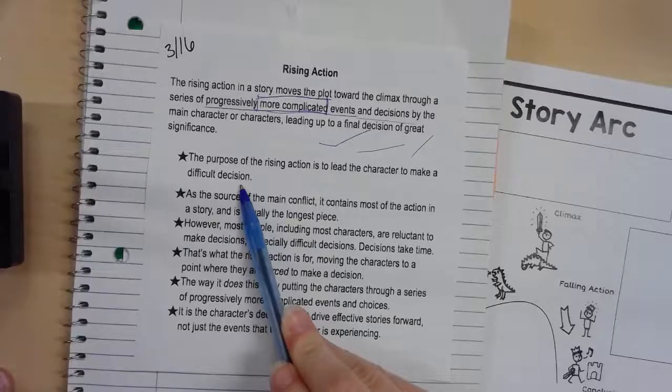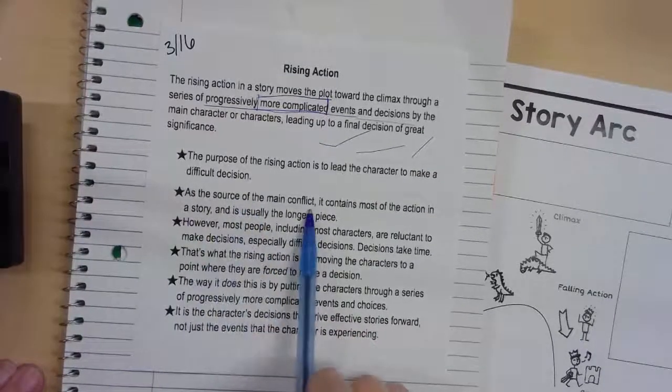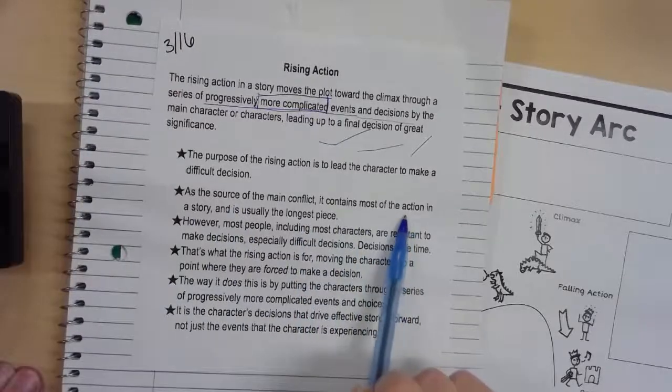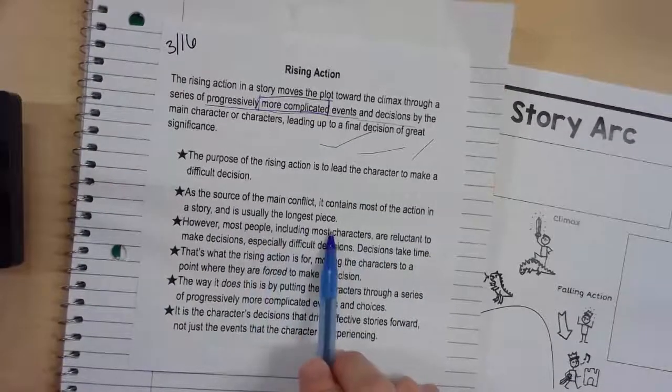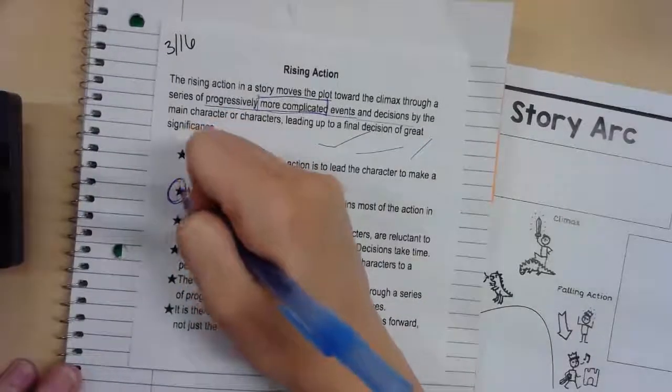Think about Girl Giant and the Monkey King. Her most difficult decision is whether or not to trust the Monkey King in the end. That's the most difficult decision. As the source of the main conflict, it contains most of the action in a story and is usually the longest. So your rising action of a story isn't, not that it's the most important, but it is the longest.